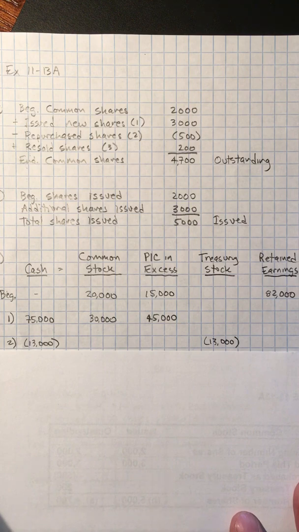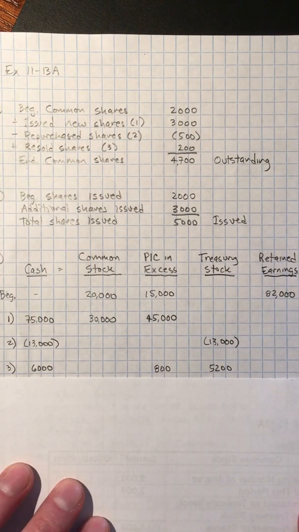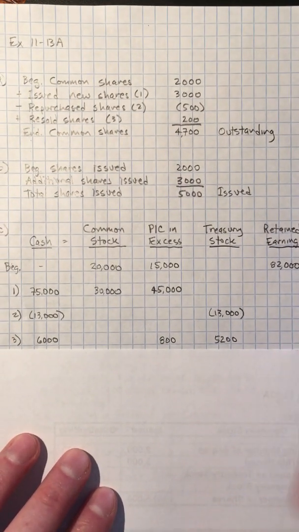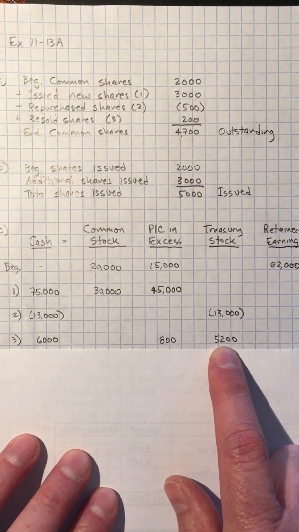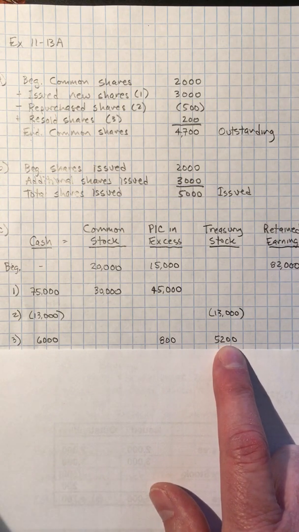Then the last transaction, we resold 200 shares of treasury stock at $30 per share. So we had a gain. So in that case, I record the cash I received, $30 times 200 shares. So I got $6,000 for selling 200 of those shares. Here's the important part. I reduced the treasury stock column here by the cost of those shares.